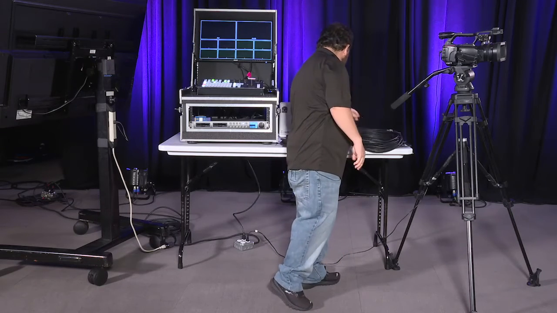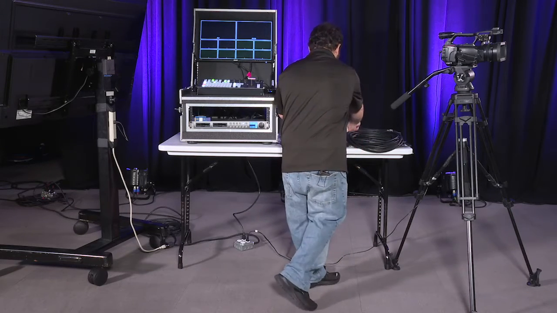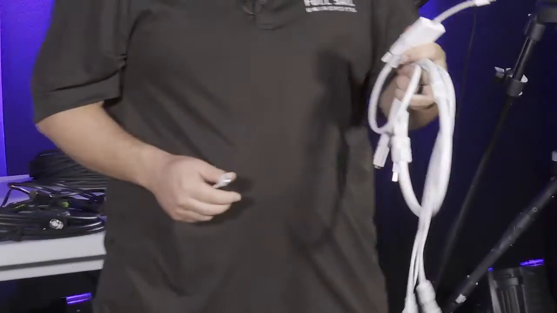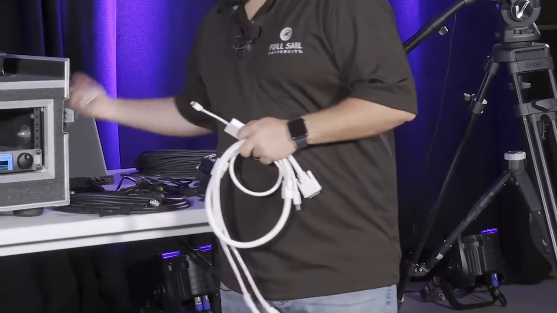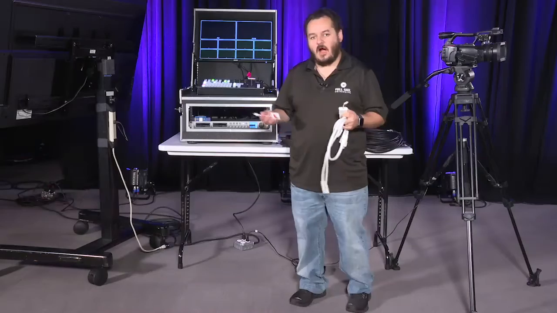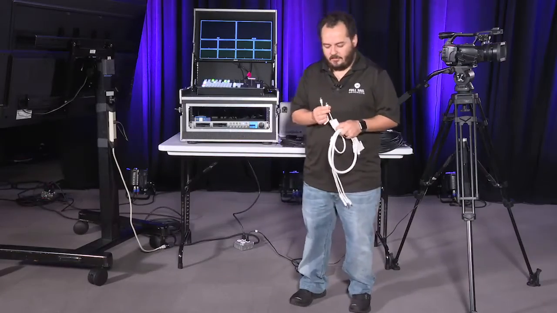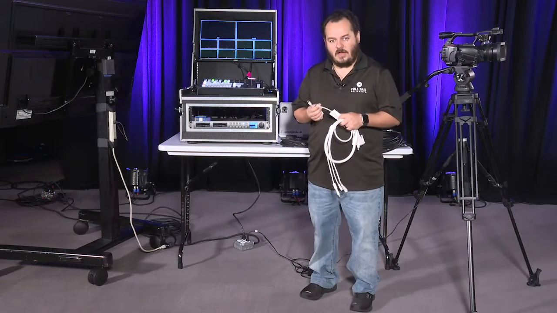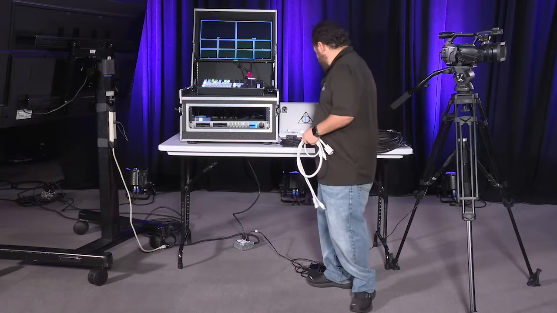The other connection I'm going to show you is this guy right here. We have a DVI connection for our laptop. Our laptop does not have an SDI on the side of it, right? So we have a little older laptop that has the Thunderbolt connection that will let us connect to a converter.